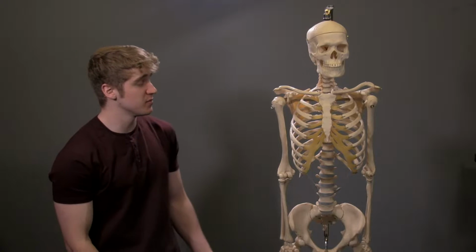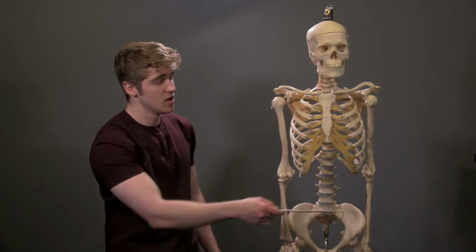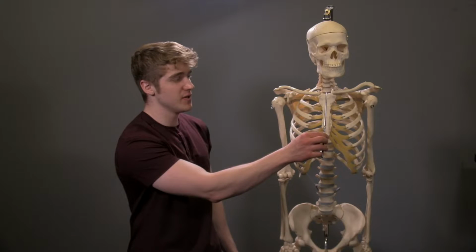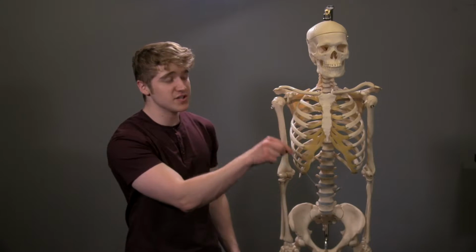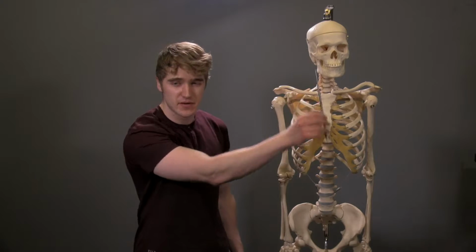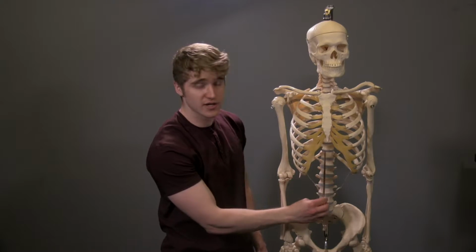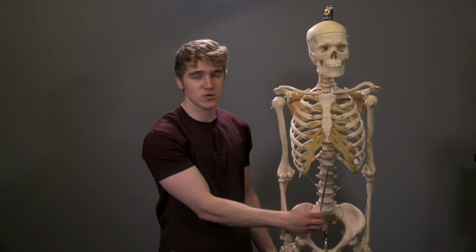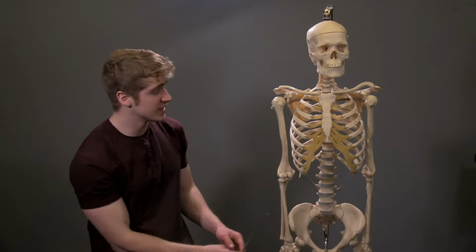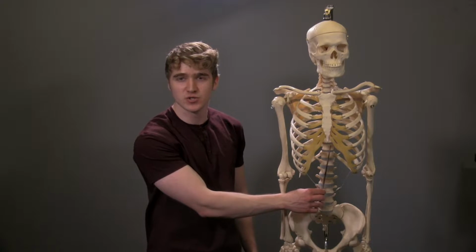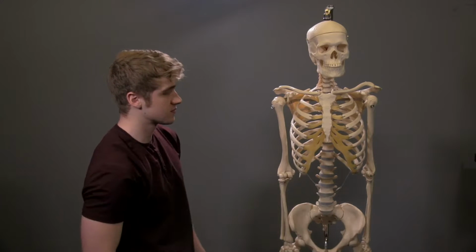Anterior just simply means in front. Posterior just simply means behind. On my skeleton, my sternum sits very anterior because it's in front of everything, versus my vertebral column that my probe is running along here sits very posterior. Why is it posterior? Because it's behind everything. So one could say that my vertebral column is posterior to my sternum.